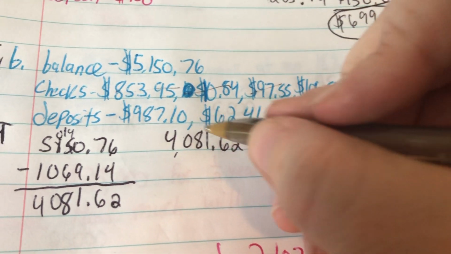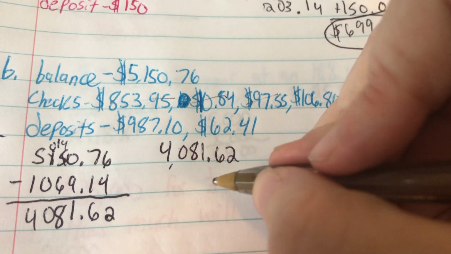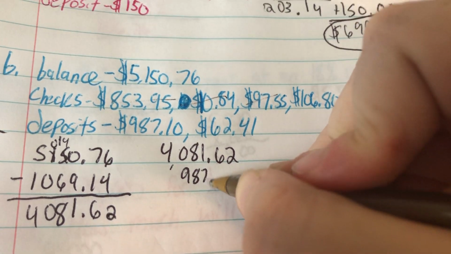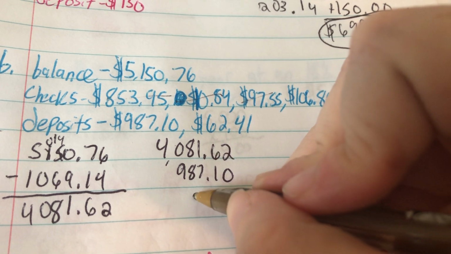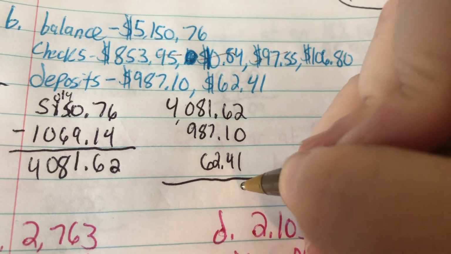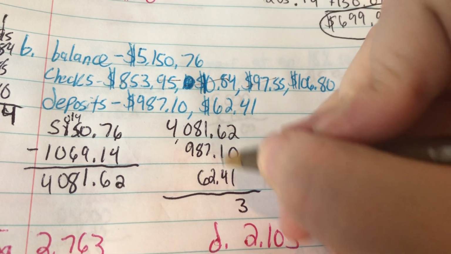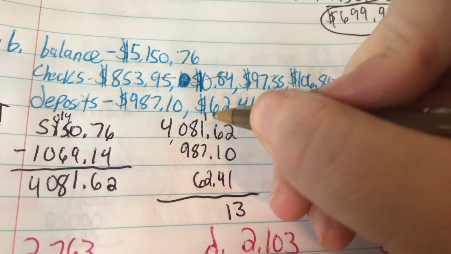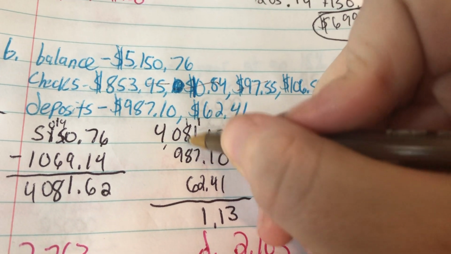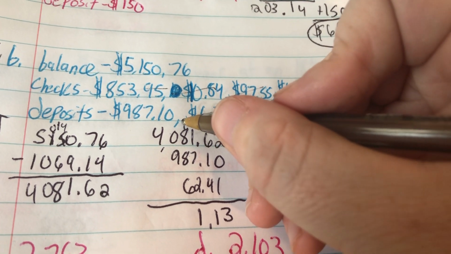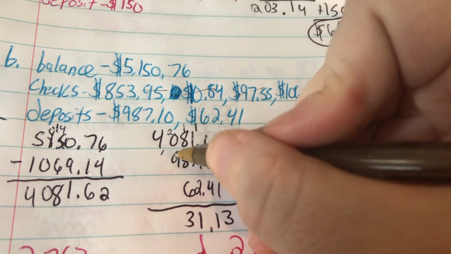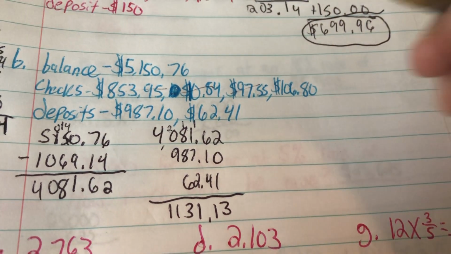So I can add all these up together because it's adding. So $987.10 and $62.41. So 2 plus 1 is 3, 6 plus 4 is 10, 11, 7, 8, 9, 10, 11, 8 and 8 is 16, 17, 23, 9 plus 2 is 11.